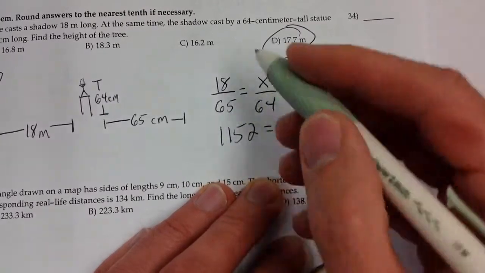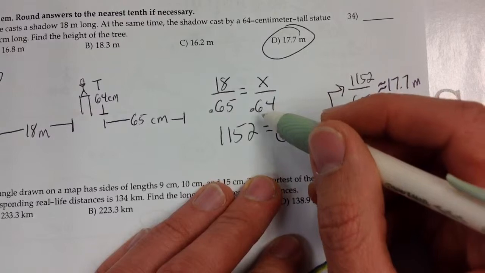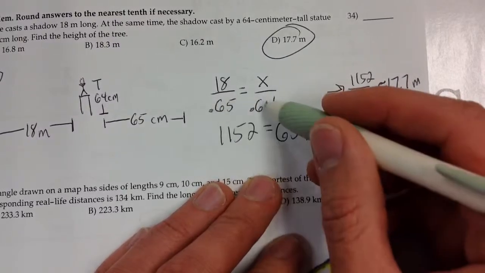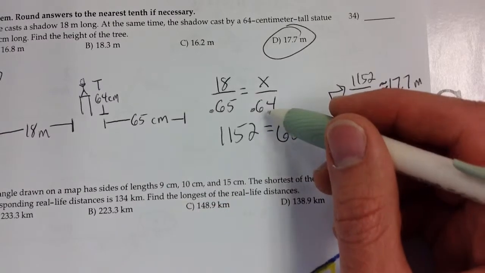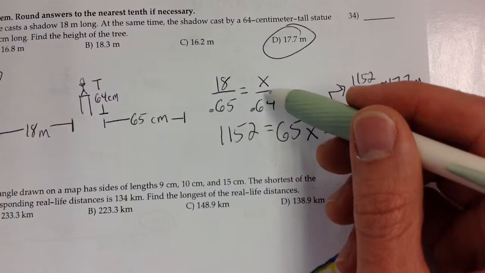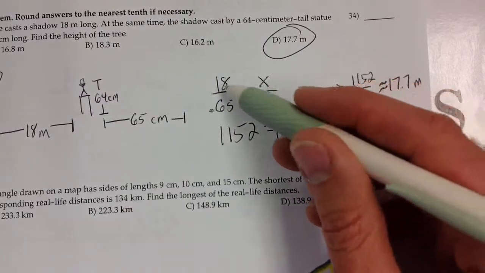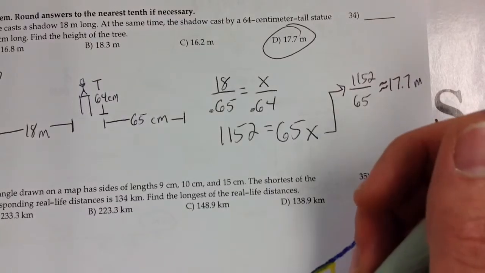Anyone? 0.65. And then same thing over here. What this is the equivalent of doing is multiplying these denominators by 1/100th. And anytime you do something to one side of an equation, you do it to the other side, but you haven't changed anything about the equation, really. It's still balanced, so that's why it doesn't really matter.